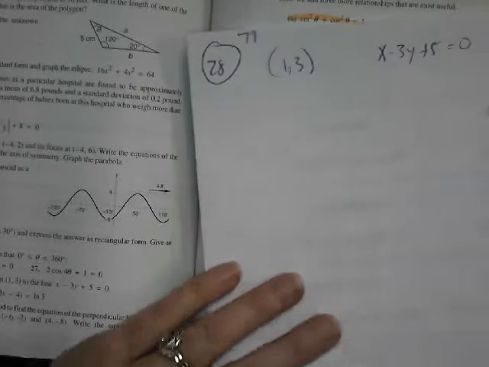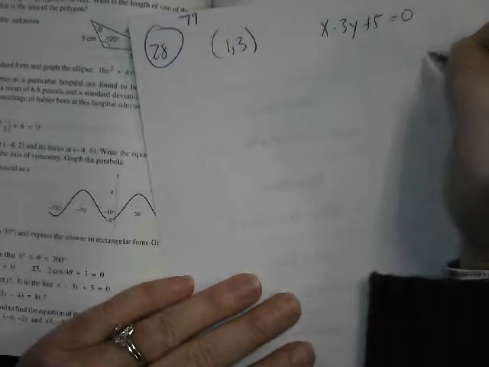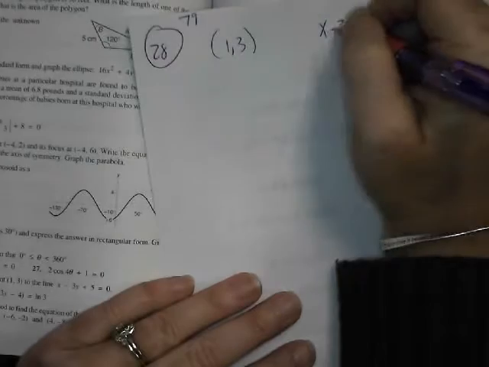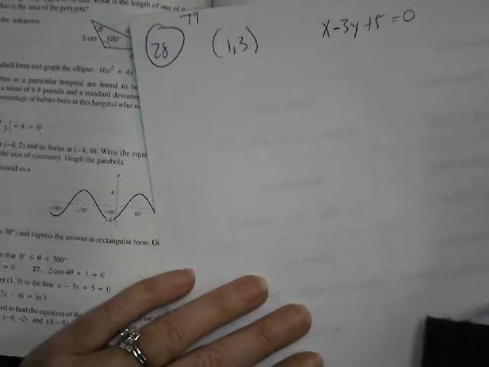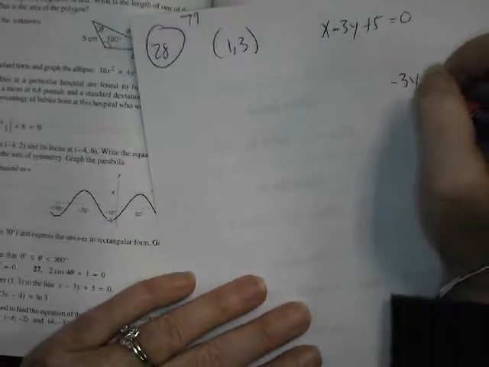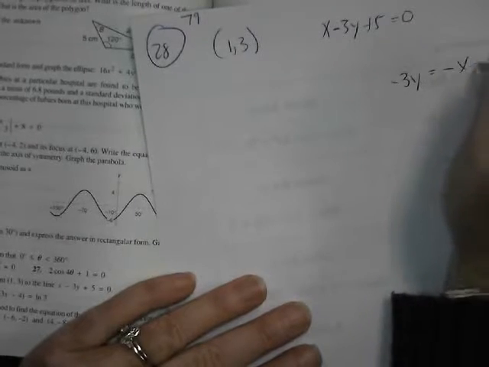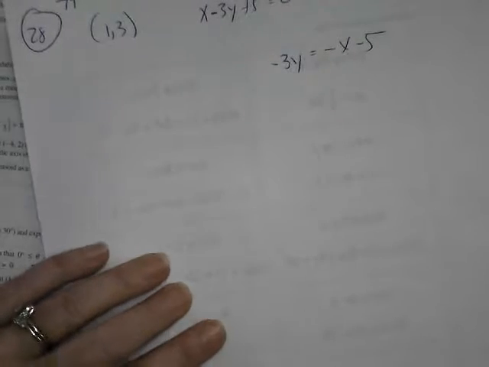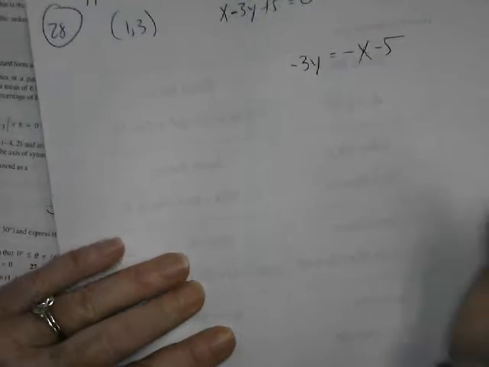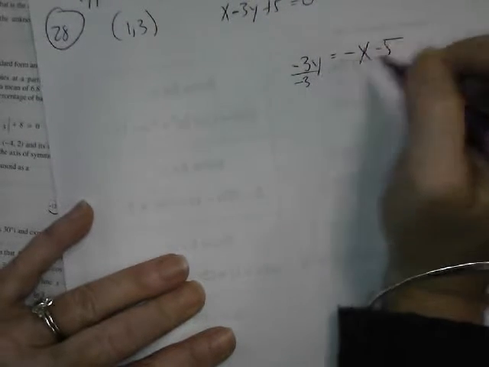This is lesson 79, number 28. So we have to find the distance between these two things. So I'm going to put it in y equals mx plus b, my favorite way. And then I can say divide by -3.